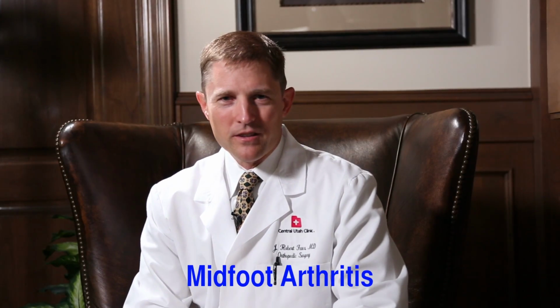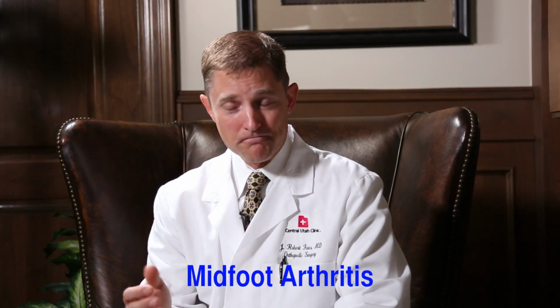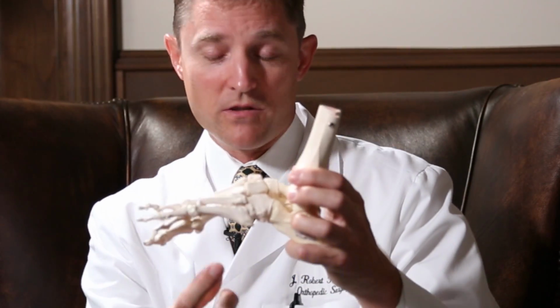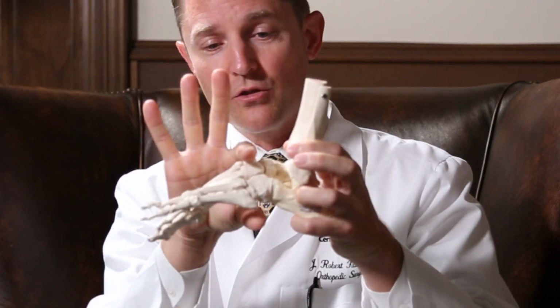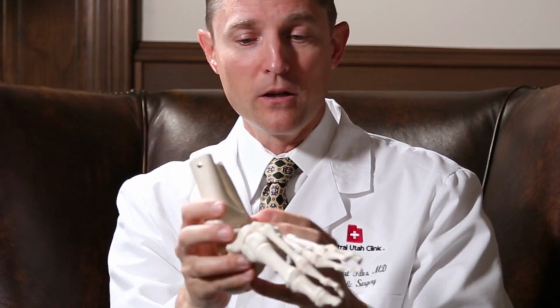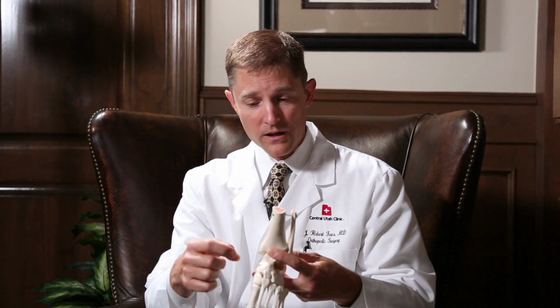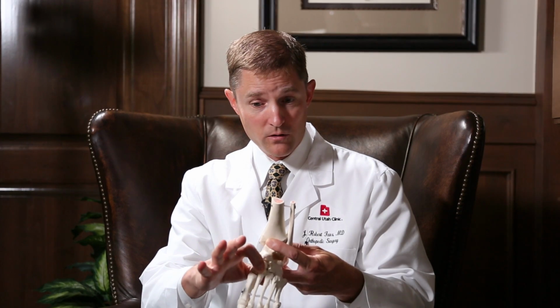Midfoot arthritis occurs in the middle of the foot, and the midfoot is typically this area right in the center of the foot where the middle joints occur and at the top of the arch. And when midfoot arthritis occurs, it is loss of cartilage in those joints of the middle foot, and it can occur anywhere throughout the middle of the foot.